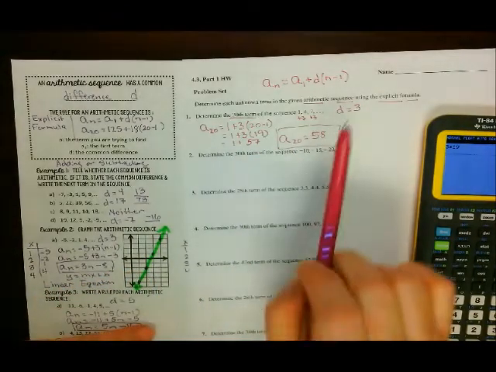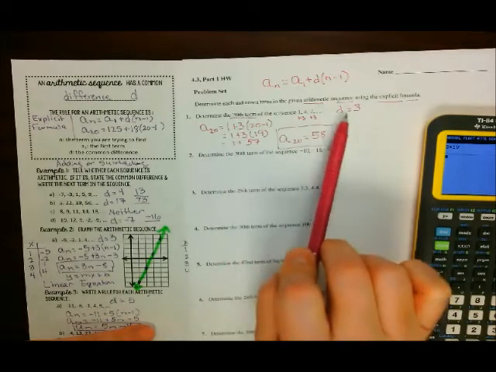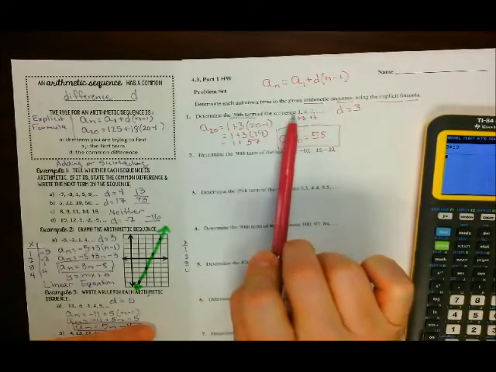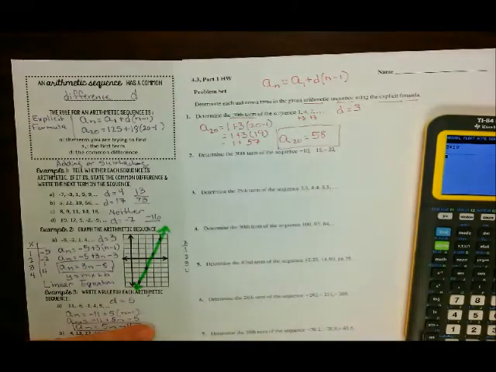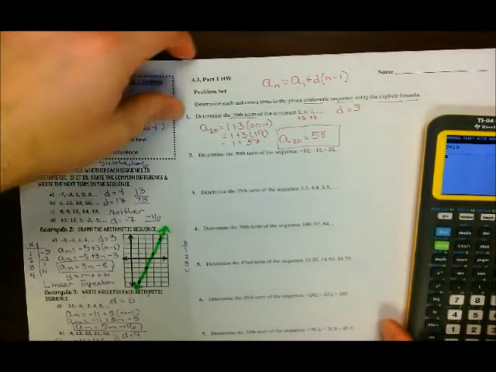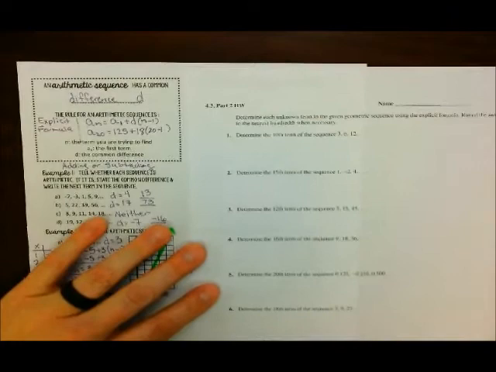And now you're going to do that for all of these problems. Go through and just practice writing out the formula, substituting in the term that you need, substituting in your first term of the sequence, and then also substituting in that common difference to be able to solve these problems. Now that is for homework 4.3 part 1. Now the next homework, we're going to look at 4.3, and it's part 2.